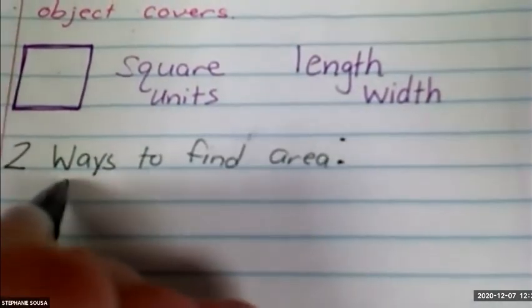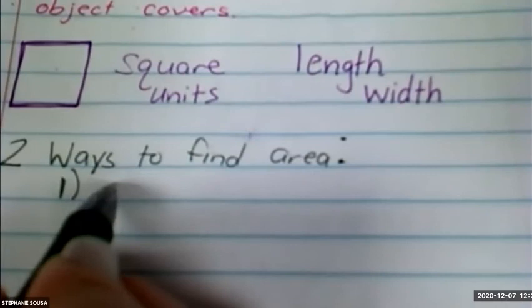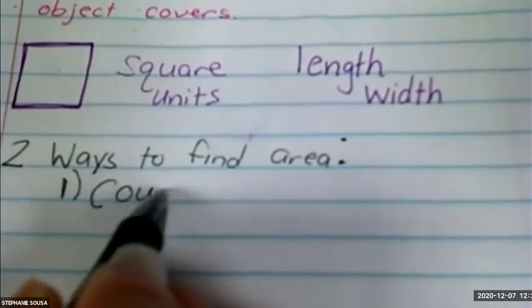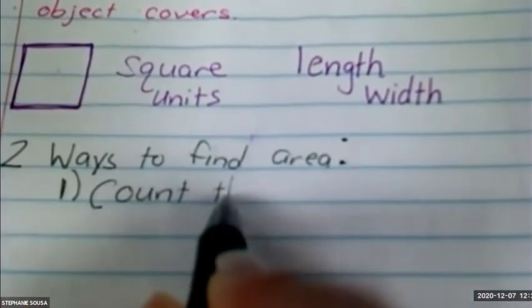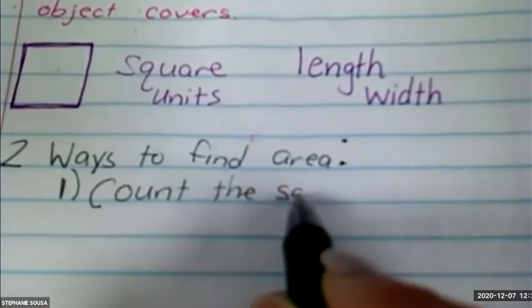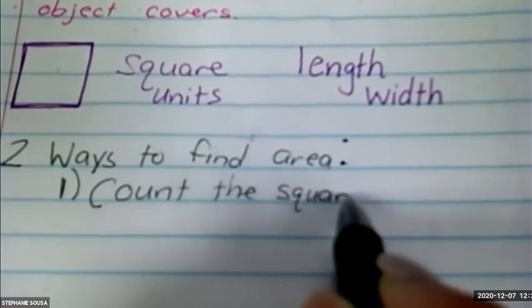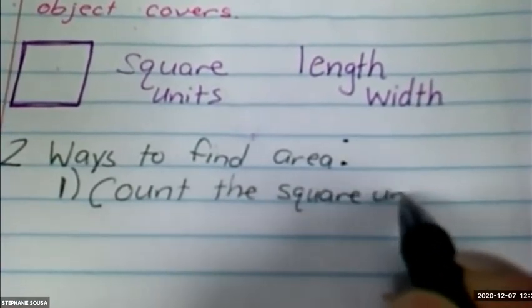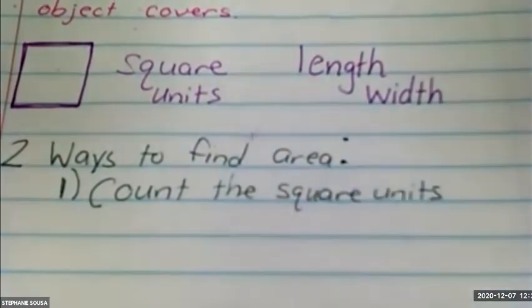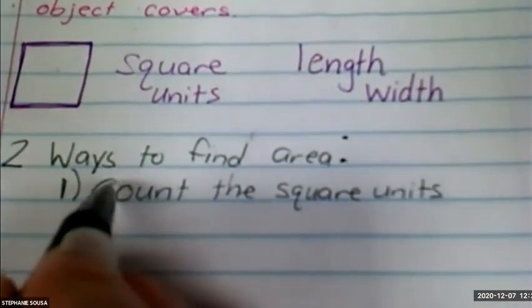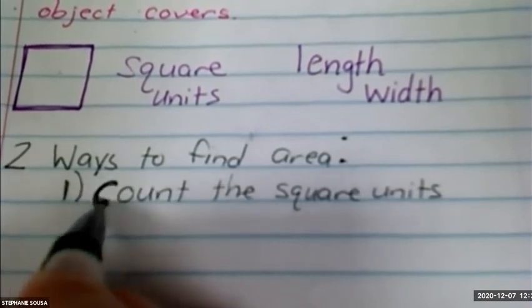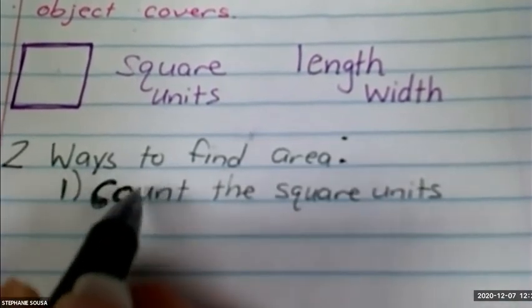So the first way to find area is to count the square units. This works really well when you can see the square units. Like as we were talking about, maybe tile on a floor or carpet squares on a floor or grid lines on graph paper. You're just going to count the square units.